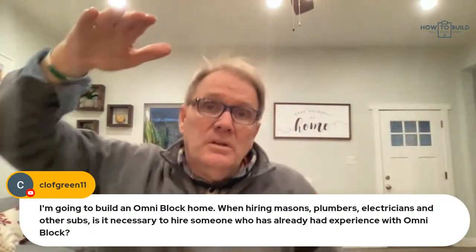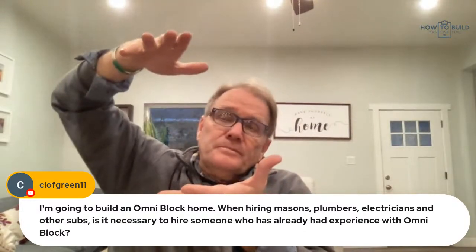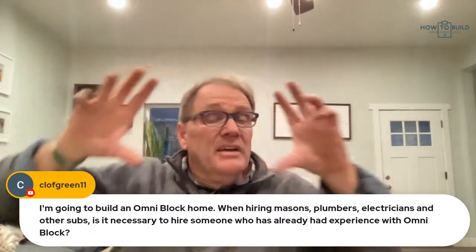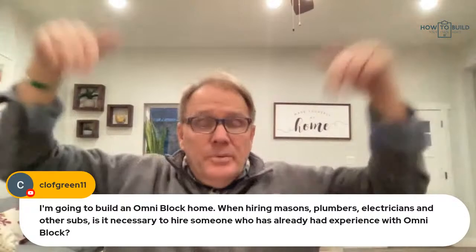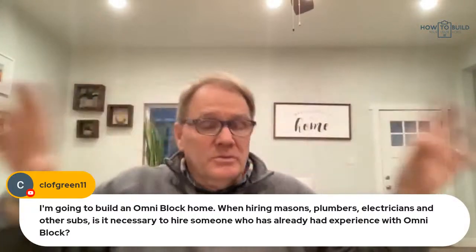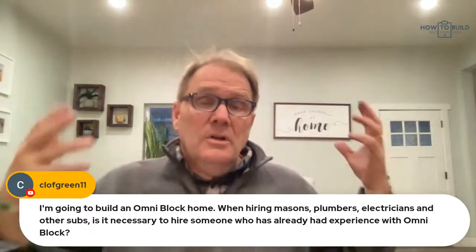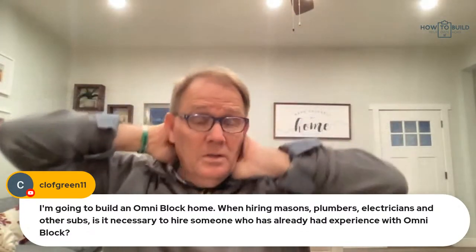And typically, if your window header is 2 or 3 feet above the window, they can accommodate a bond beam, which is inside the OmniBlock, which means rebar above the window, and then they pour it in with concrete. That becomes your bond beam. That becomes your header, your header support for resting heavy-weighted trusses on top of that wall.